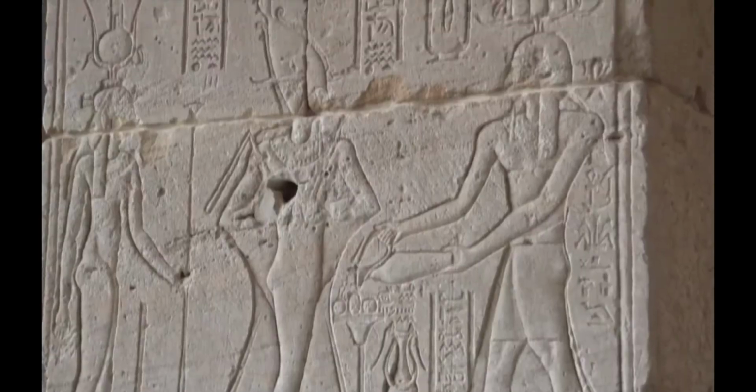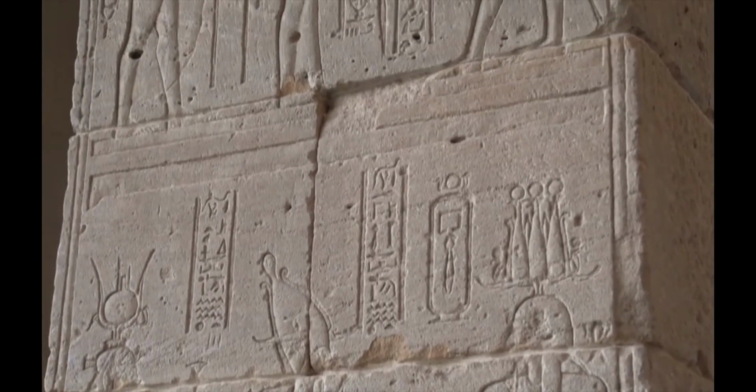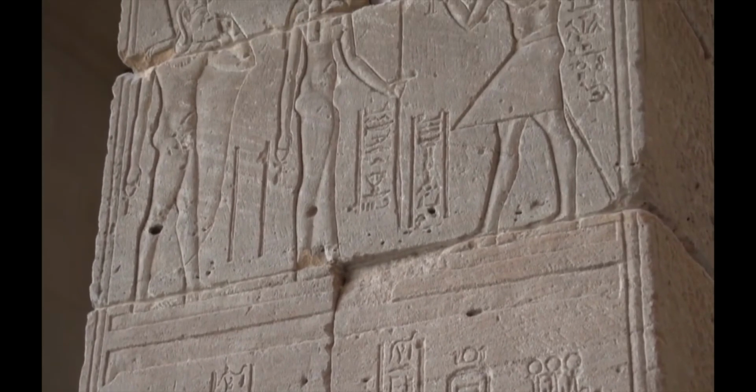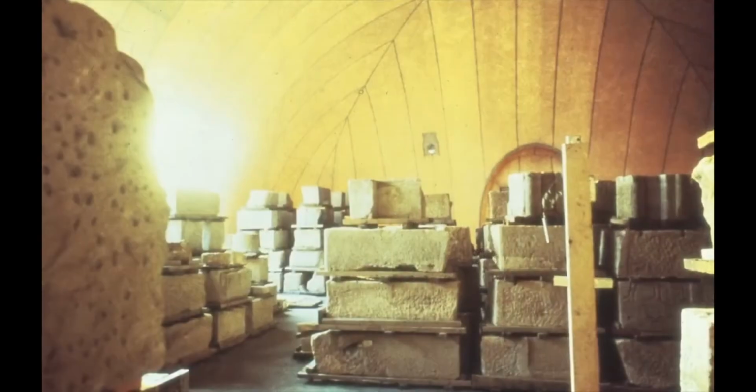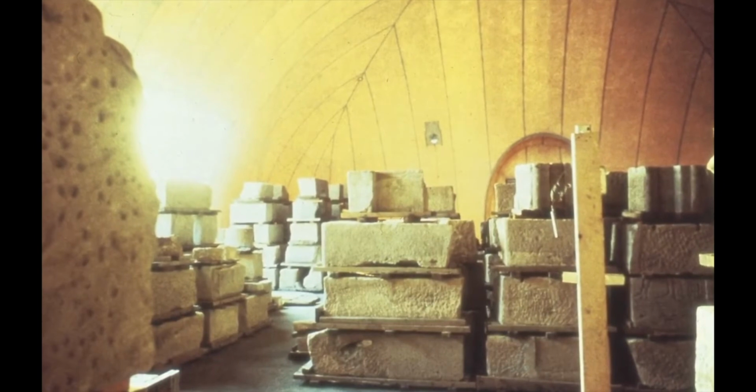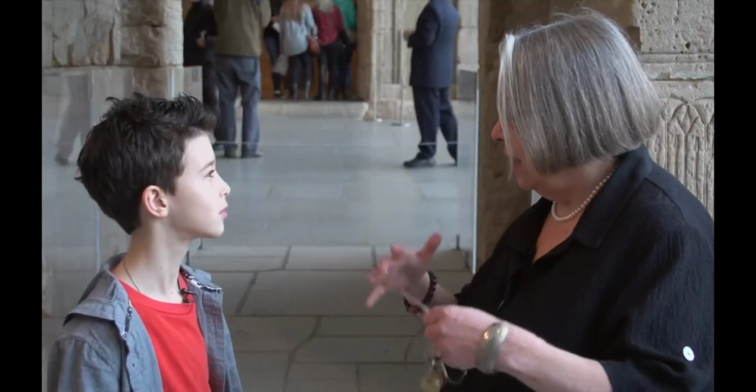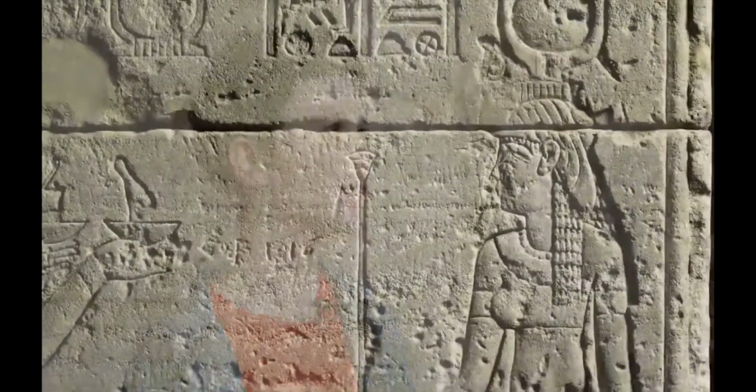You can see that the building is made out of blocks of stone. And before we moved it, each block of stone was numbered. And so all we had to do was take it apart and put it back together again. So it's like 1, 2, 3, they took that apart and then they put 1, 2, 3 back in order again? True.